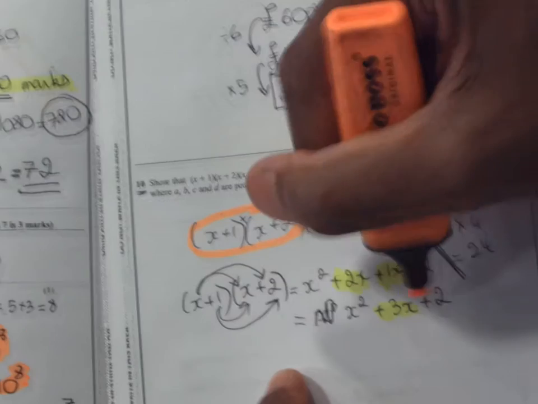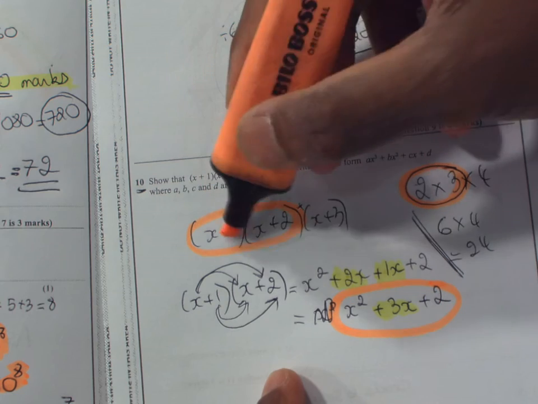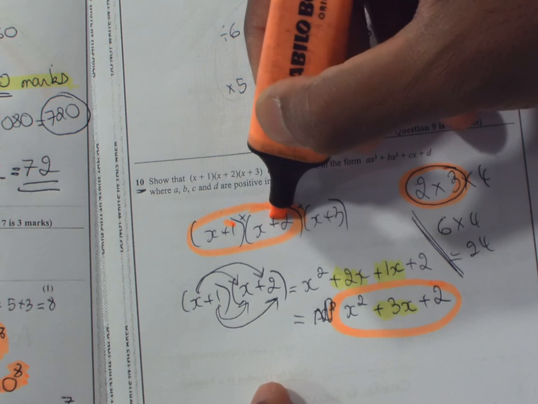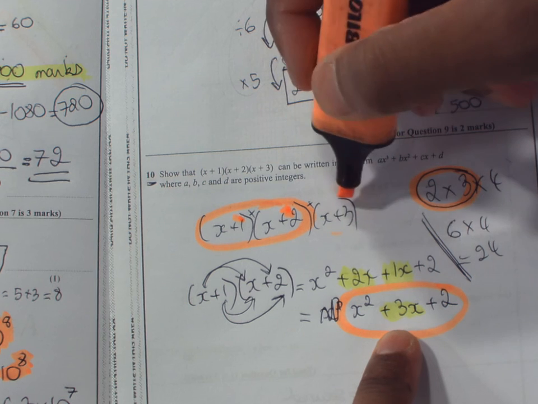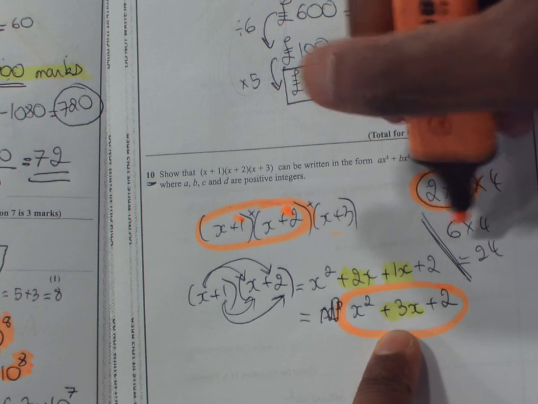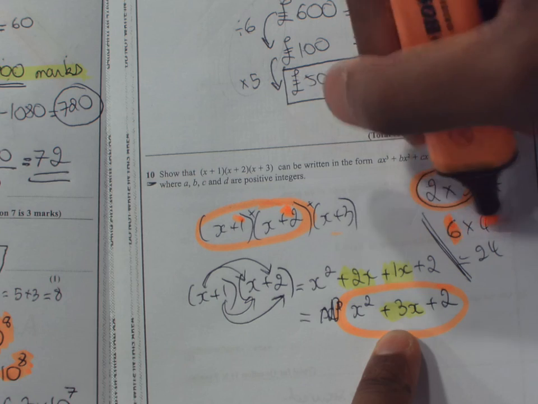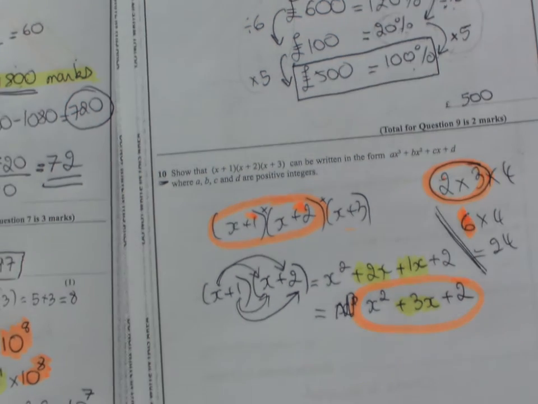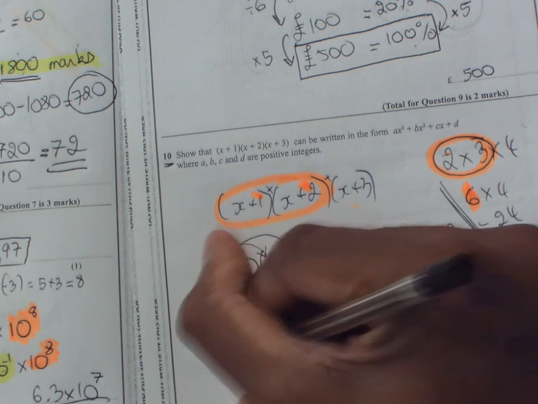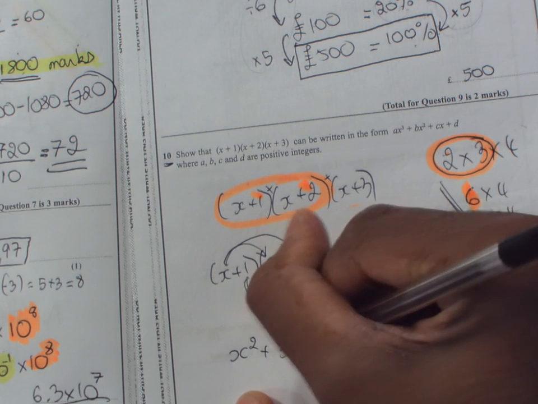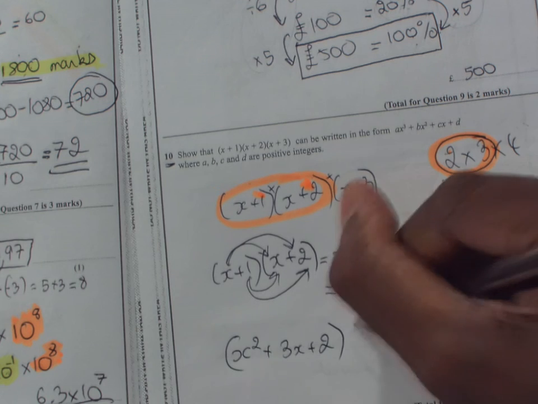Now we're not done yet. So this is my answer for the first two brackets, and like I said, once you've got your answer, you then need to times it with the final one, the same way we just worked it out. So here I worked out that it was 6, and whatever the answer here, I need to times it by the final number. Okay, so let's do that. So x squared plus 3x plus 2, and I need to times that by x plus 3.